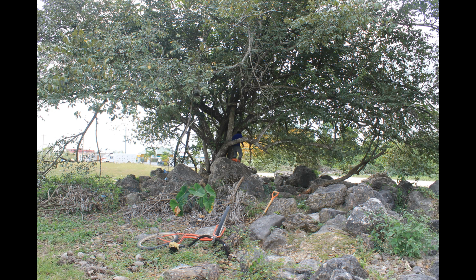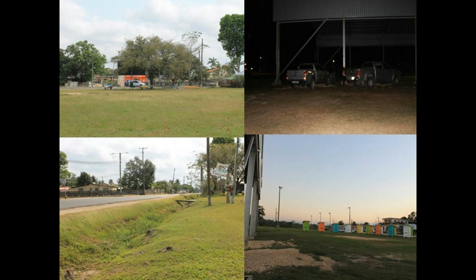Some of the activities that are happening in the park have raised environmental conflicts. These include clearing of trees and grass in the park area, which results in vegetation fragmentation and habitat loss for some animals. The grass in the field, for instance, is constantly trimmed, which disturbs its natural growth.